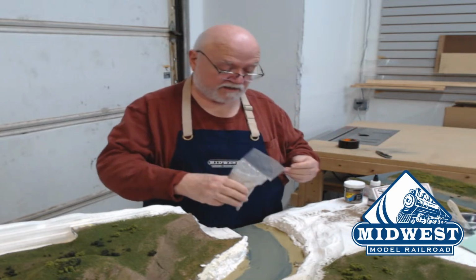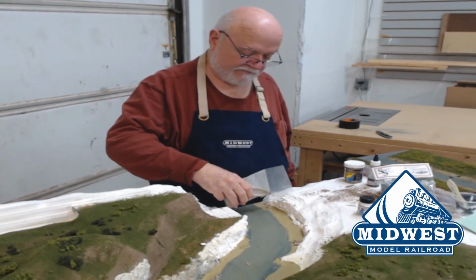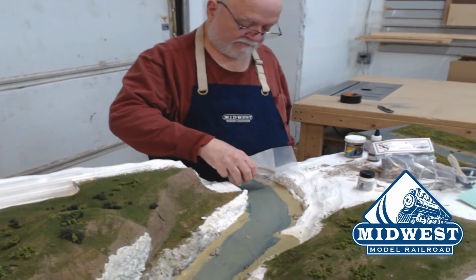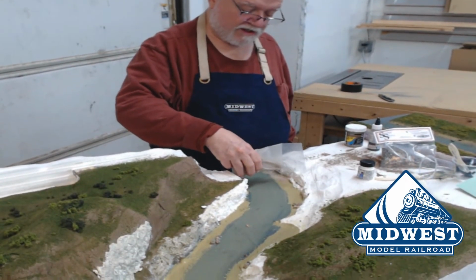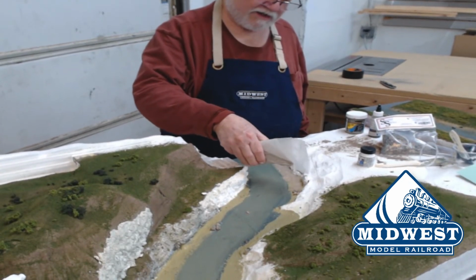I will sprinkle it in place while the paint's still wet, so it will start sticking. Like I said, I'll try to keep it on the silty colored side.